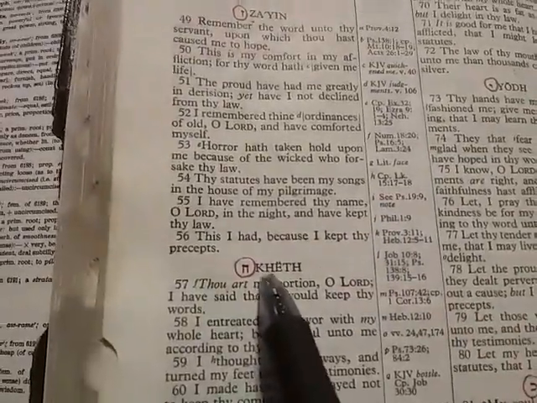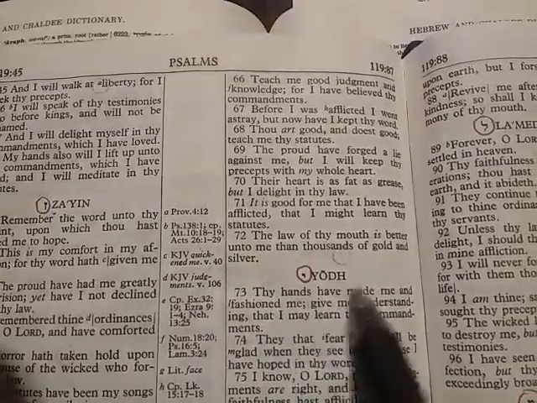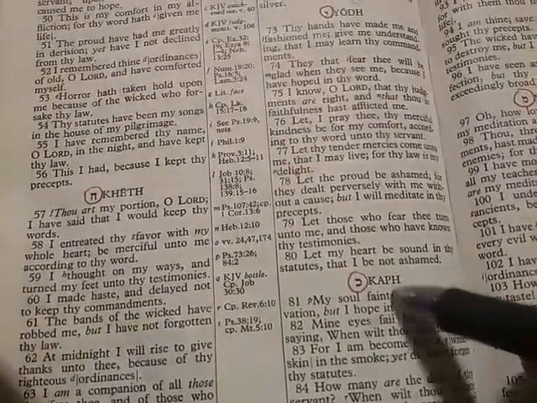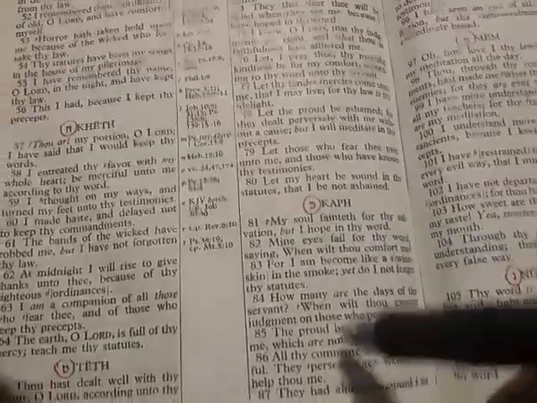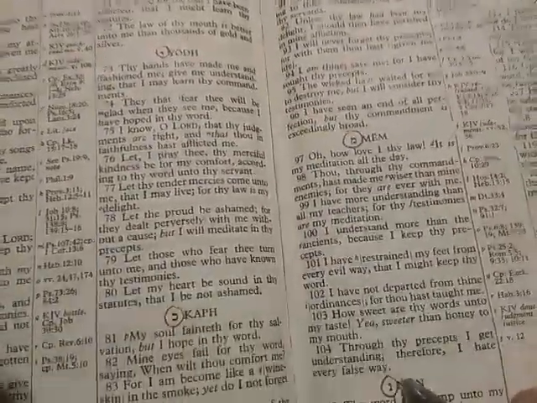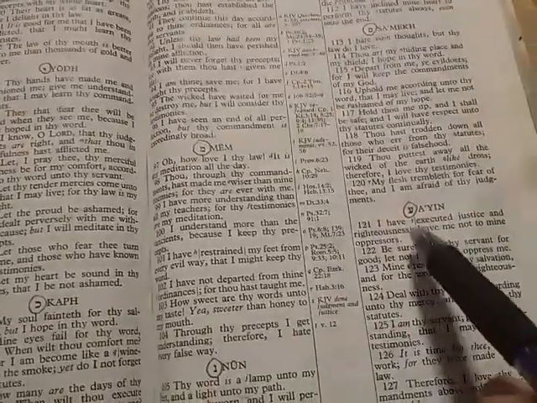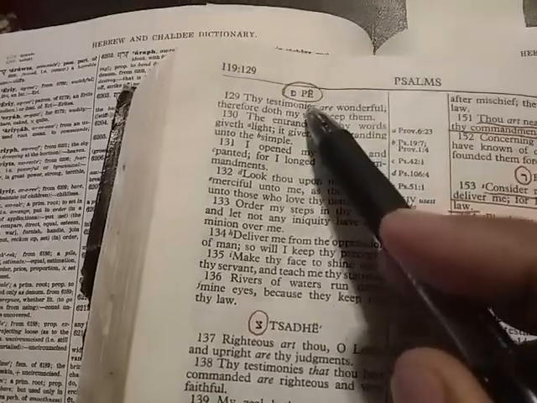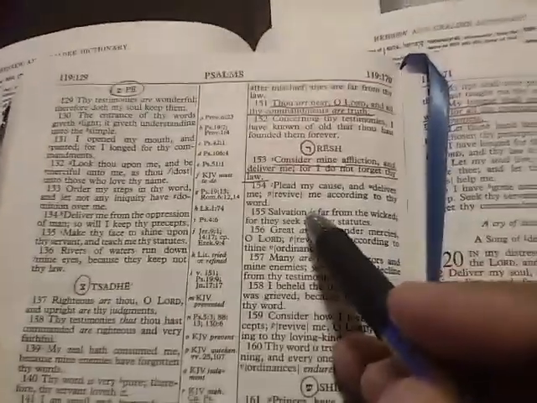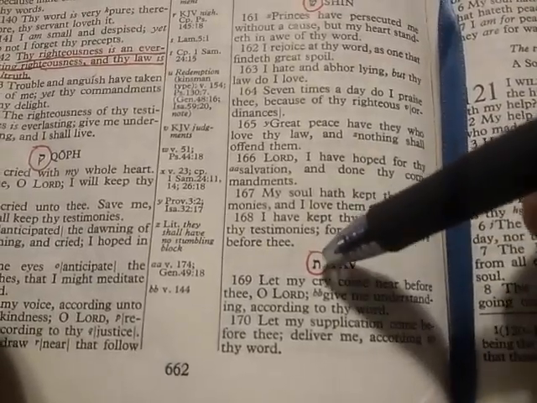Zayin, Chet, Tet, Yod, Kaf, Lamed with the character, Mem, Nun, Samekh, Ayin, Pei, Tsadi, Qof with the character, Resh, Shin, and Tav. They have Tav, but it's Tav with the character.